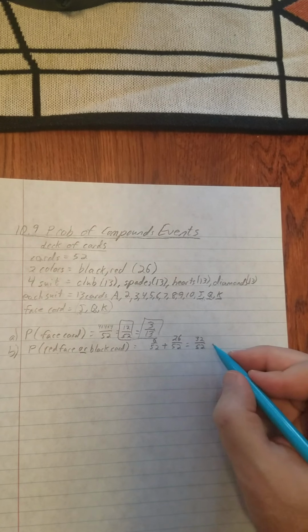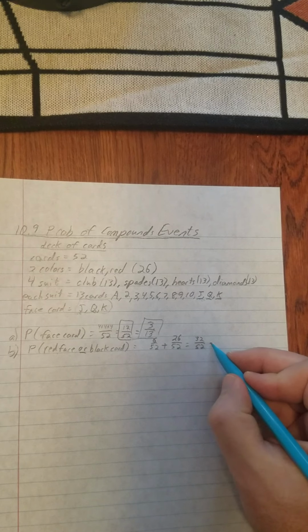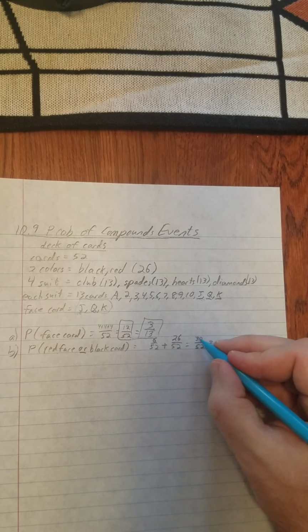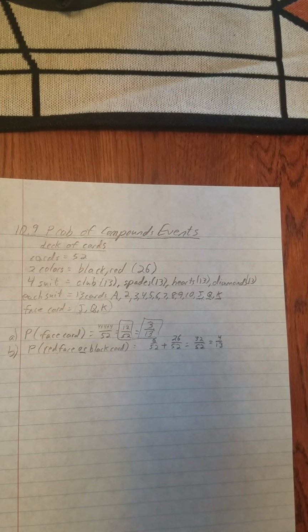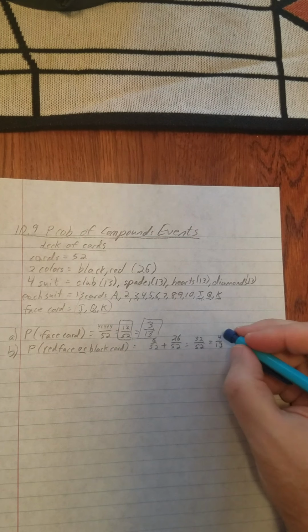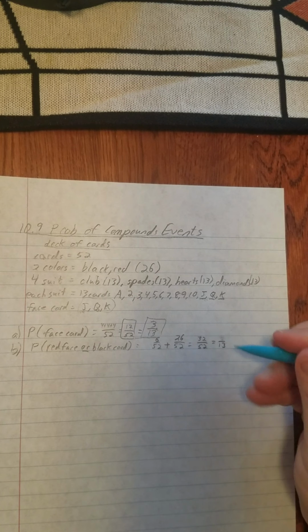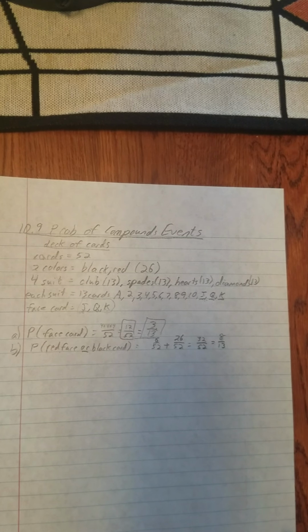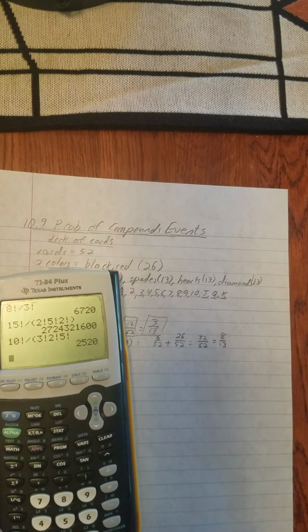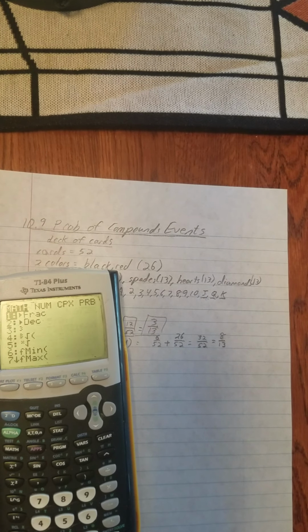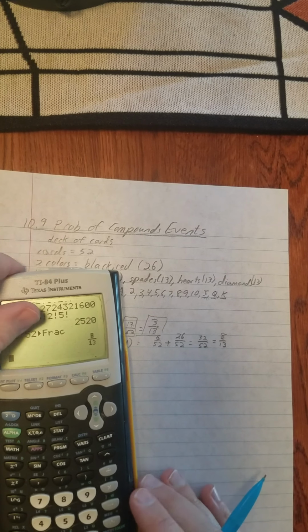Again, we can keep our answer like that, or we could reduce that down, and that would be 8 out of 13. Or we could use the calculator too. Remember 32 divided by 52, math. It's already highlighted on fraction, and there's your 8 over 13.